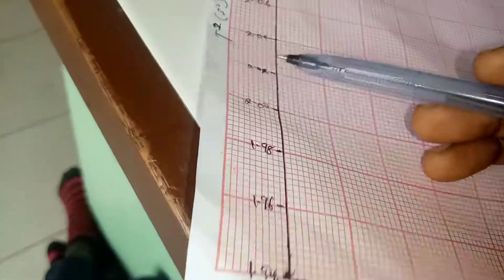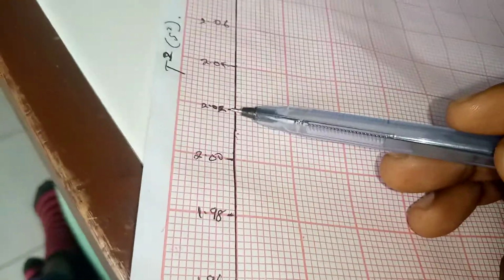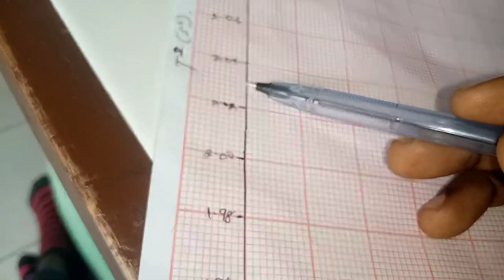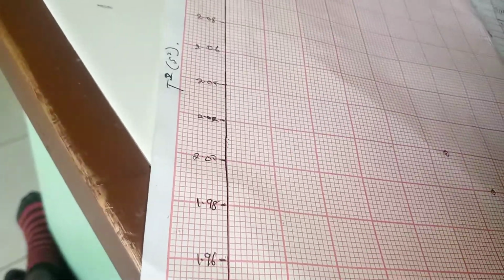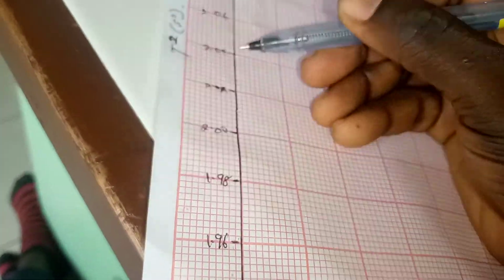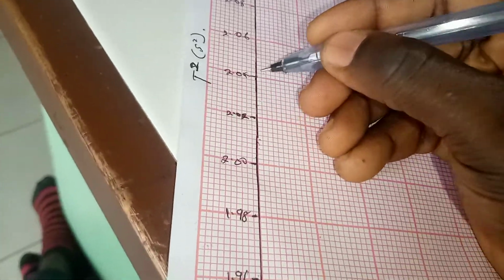So I'm going to have 2.03 at the midpoint. So I have 1 2 3 4 5. This is 2.03. Then I have to get 9 of this. So 9 is going to be midway between this and this.